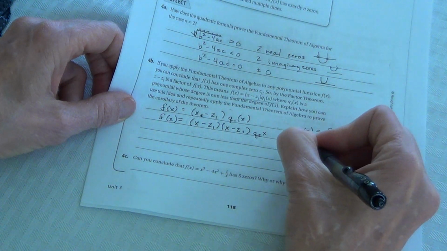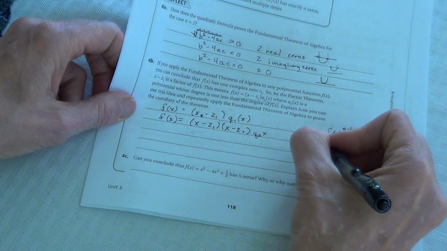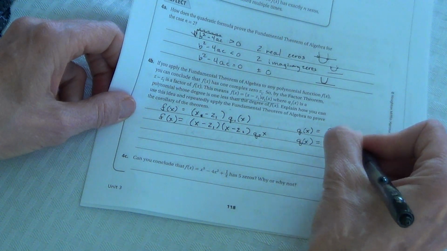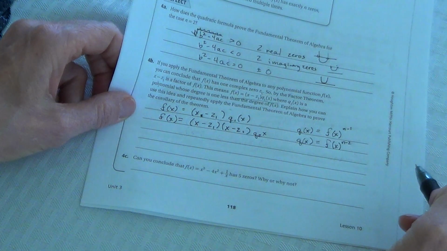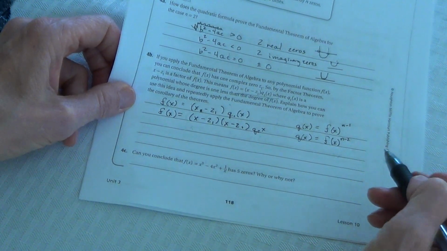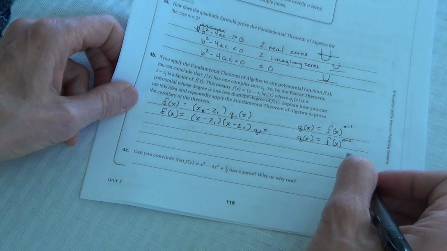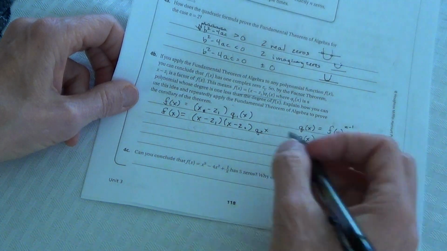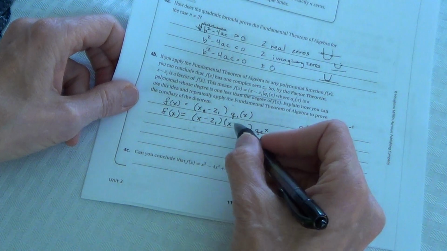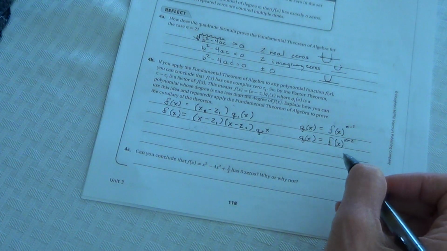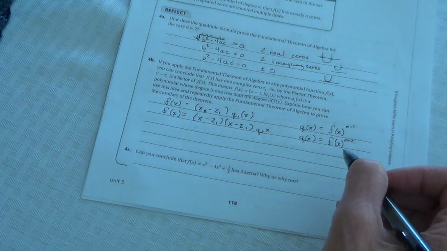This q of x would have to be degree n minus 2 because we've pulled 2 factors out. And you could keep going with that. You could have 3 factors pulled out and go q of x has degree n minus 3. This always has to drop down each time that you get an answer in synthetic division. It's dropped down 1 degree from what you were dividing.